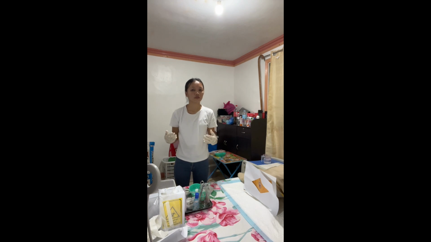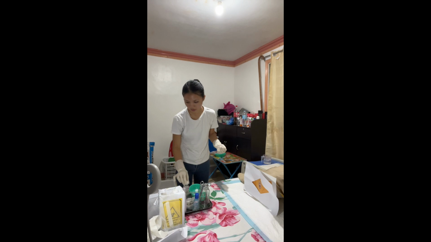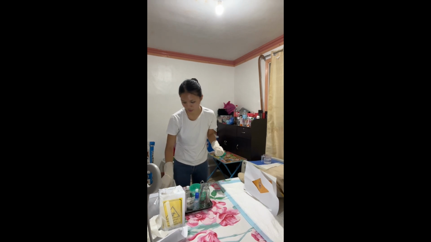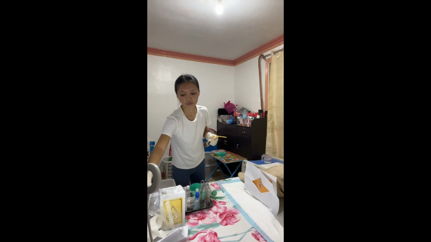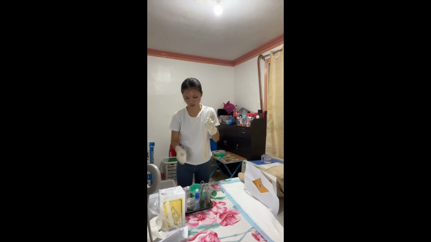Lubricant reduces the friction. So this is our lubricant, and we are going to get our catheter and then lubricate it.